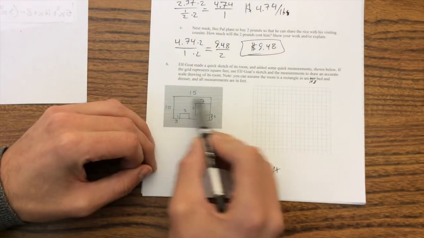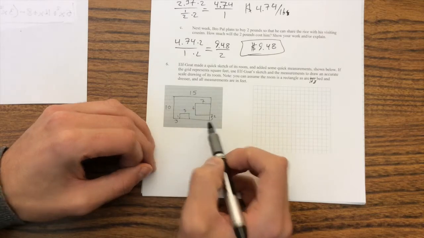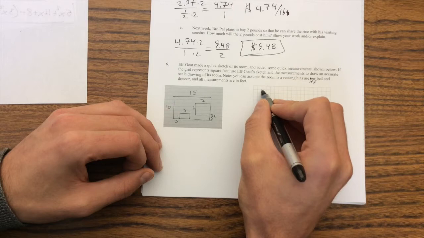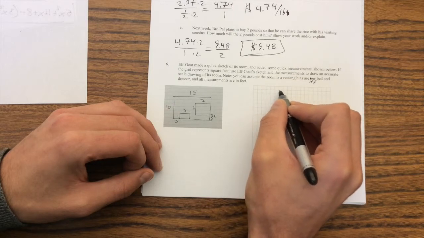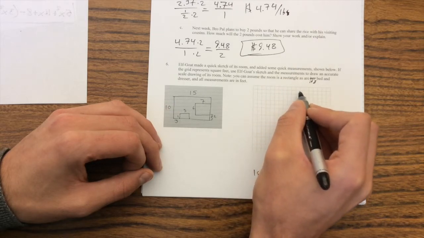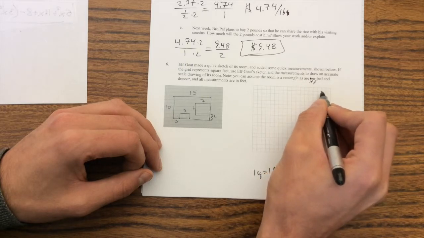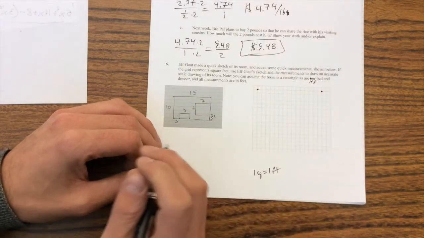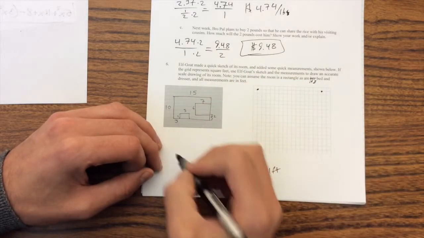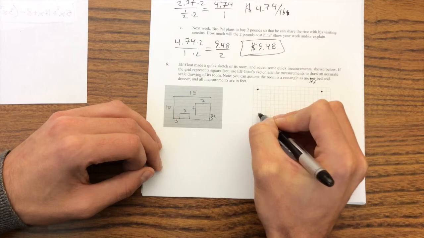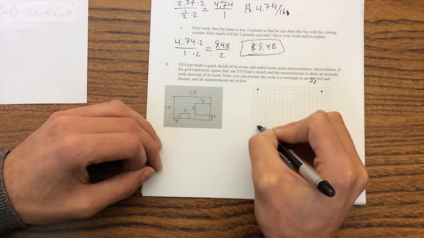First of all, we know that this side right here is 15. We know it's a rectangle, so we're going to have to go 15 across. So if I start right here, I'm going to go 1, 2, 3, 4, 5, 6, 7, 8, 9, 10, 11, 12, 13, 14, 15. So that's where I end. That's where I began. Now I'm going to come down. I need to come down 10. So 1, 2, 3, 4, 5, 6, 7, 8, 9, 10.